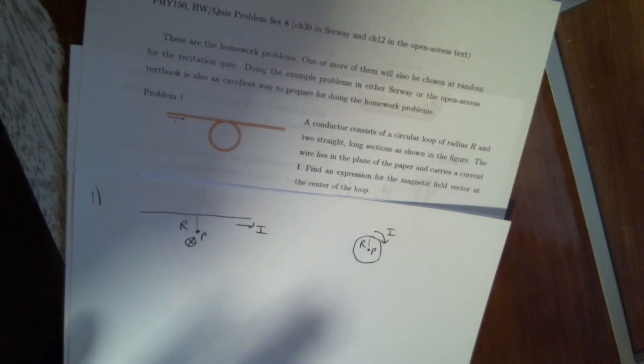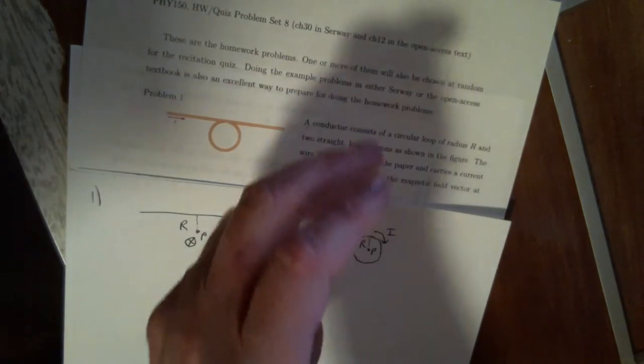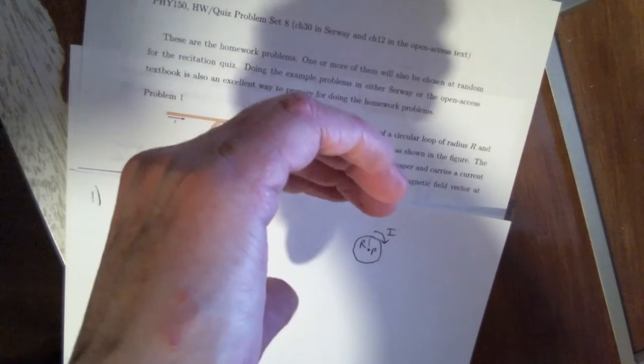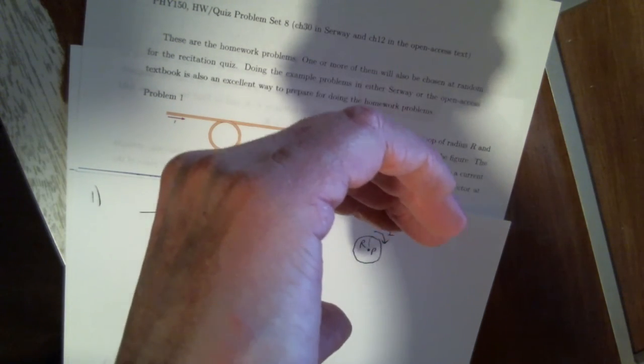Likewise, I can apply the other version of right-hand rule 2, in which I'm given the curly bit, again the current, and my thumb gives the straight bit, so the curly bit is going clockwise.